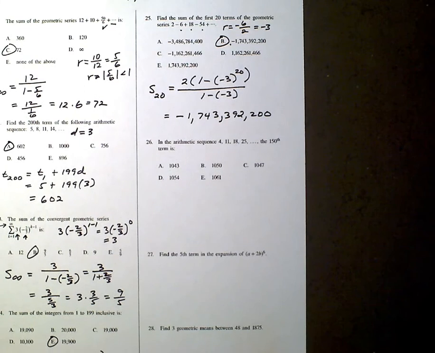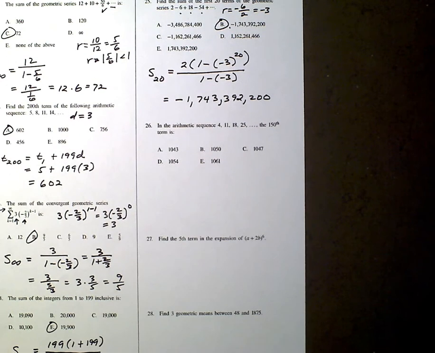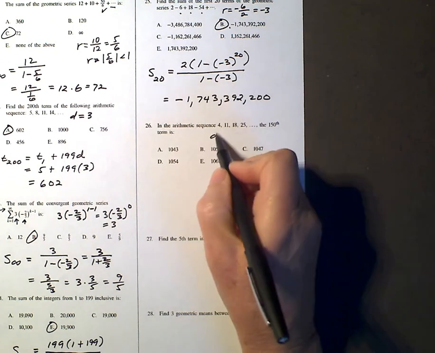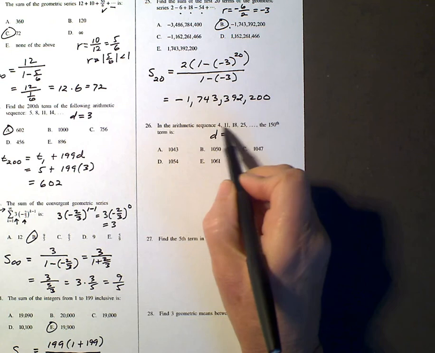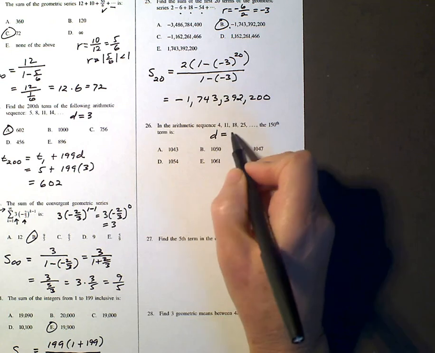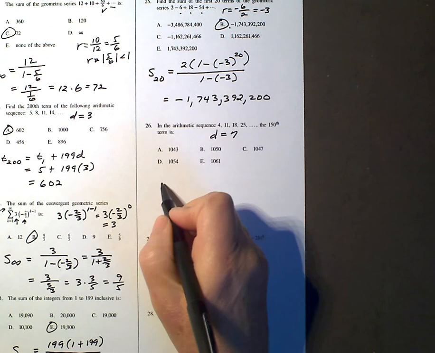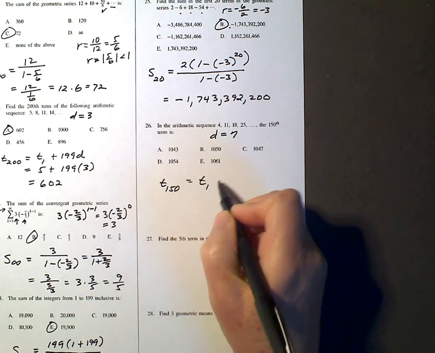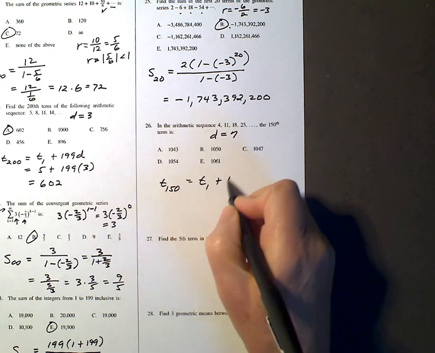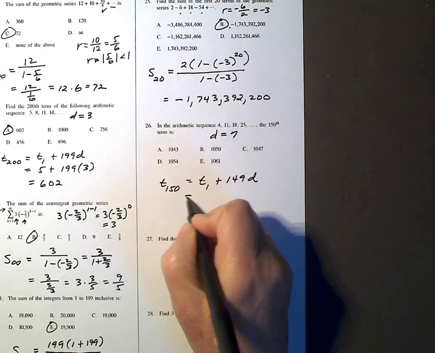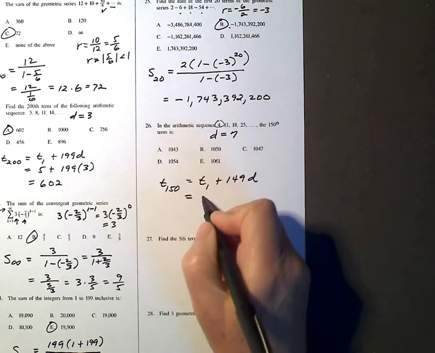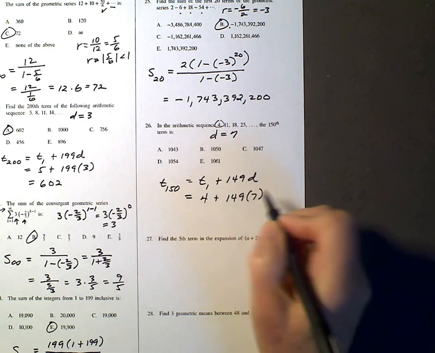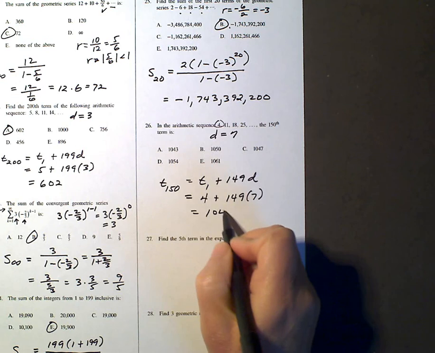Okay, number 26, we were supposed to find the 150th term of an arithmetic sequence. So upon inspection, the common difference in this sequence, it appears that we're adding 7 to get from one term to the next. So the 150th term, if I want to start with the first term, I'll have to add 150 minus 1, or 149 common differences. So the first term is 4, and then I would add 149 sevens to that, and that would be 1047, which is choice C.